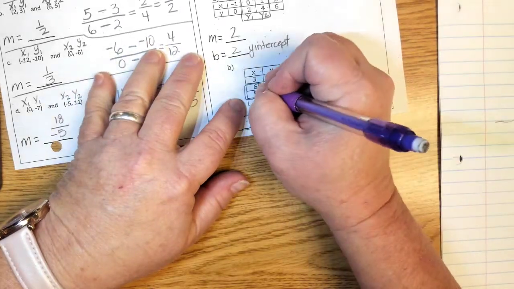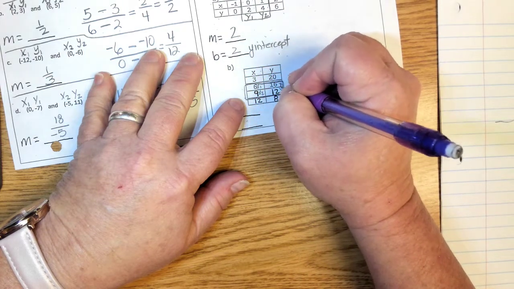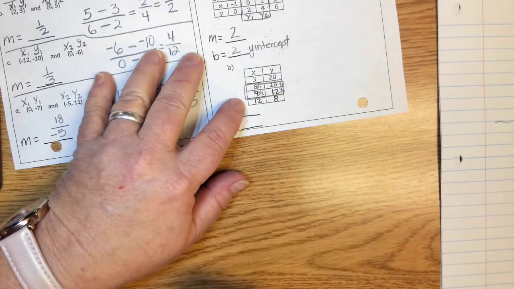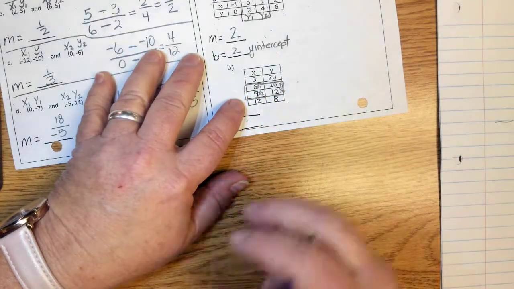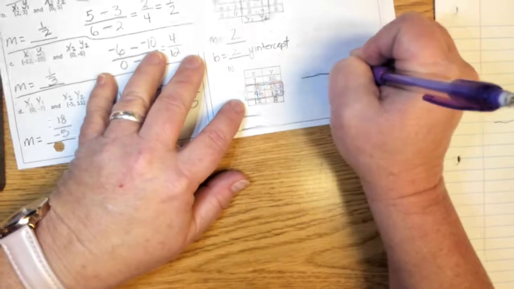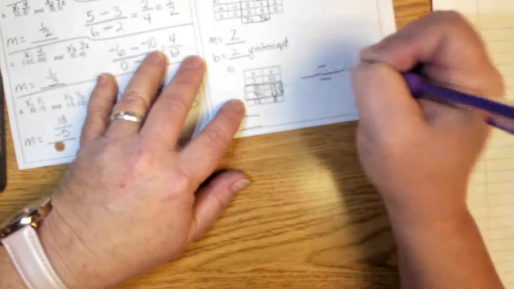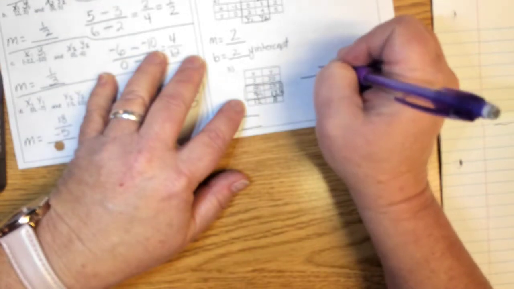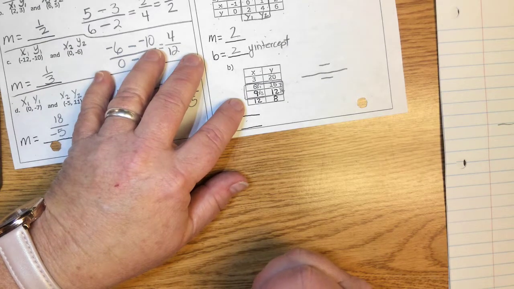So I've got x1, x2, y1, y2. I have 2 coordinate pairs. I have an x and a y and an x and a y. So I'm going to do my formula. In a minute, I will show you, we're just going to do it this way. And maybe on another day, I'll show you another way you could do it.